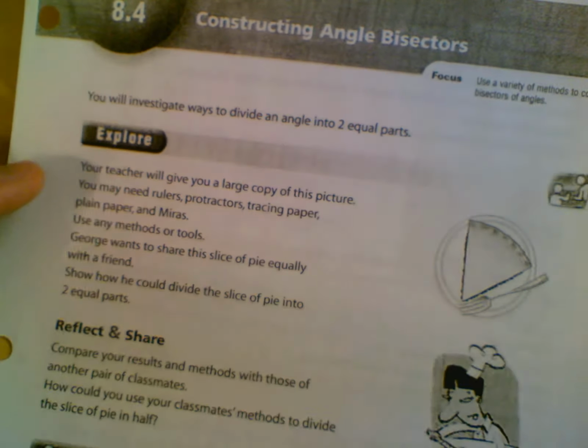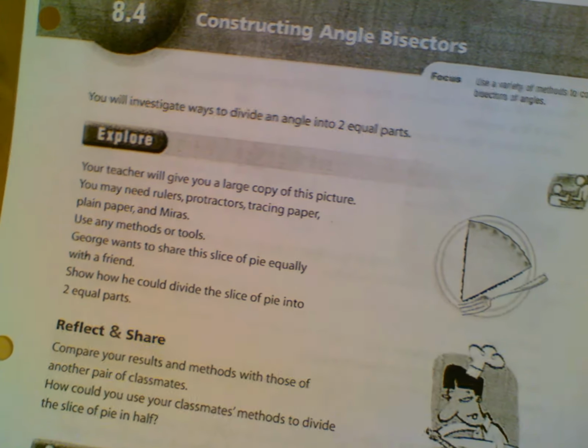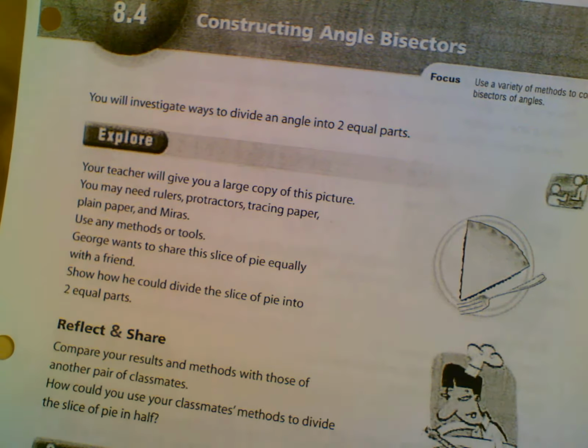Now, one thing is, it then also talks about a pie. So let's take a look at this pie. It says, your teacher will give you a large copy of this picture. Nah, we can just draw an angle on a piece of paper. And it's saying, how can you split it into two equal parts?